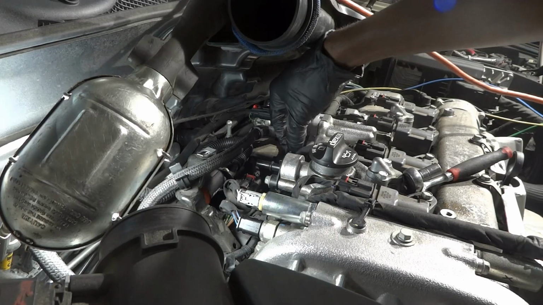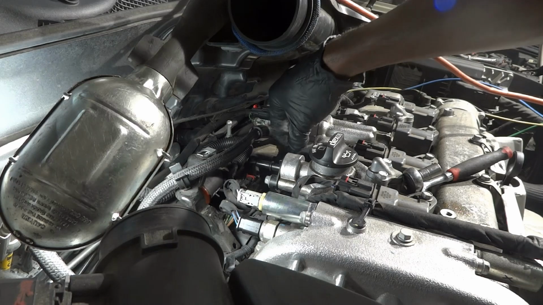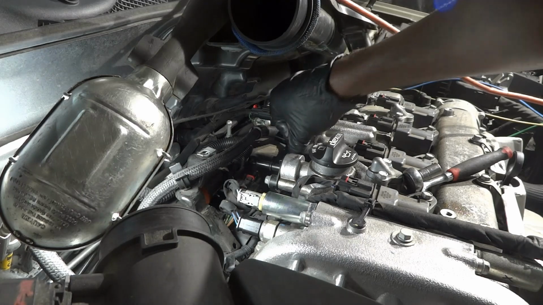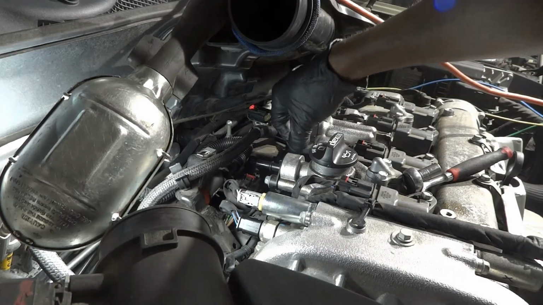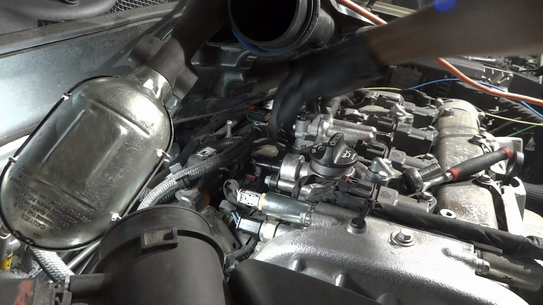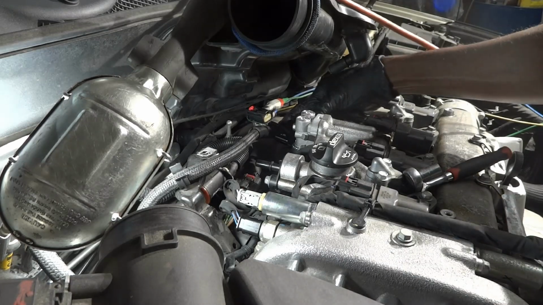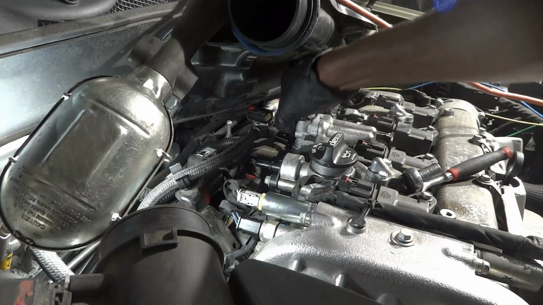So that's one test I could have done with the old solenoid. But I did the other test with the lab scope just to make sure that I was getting ground here on the connector. That checks the circuit integrity.